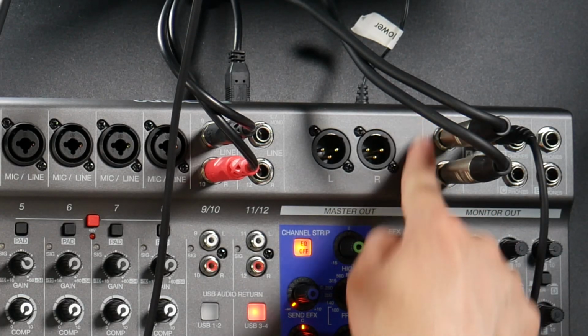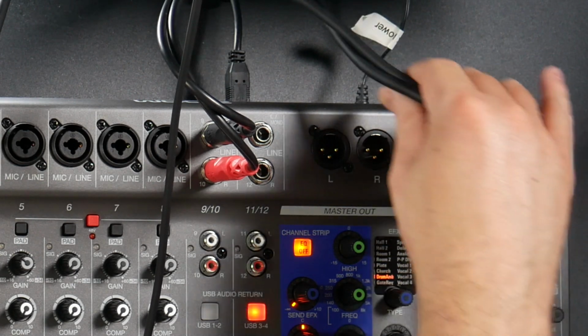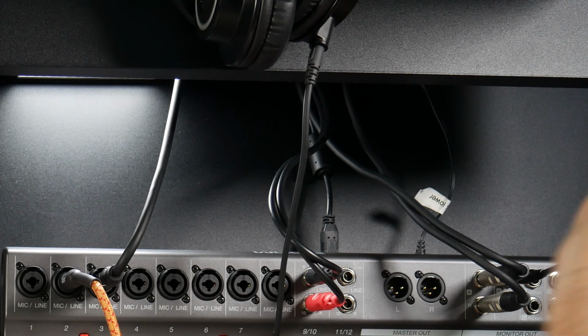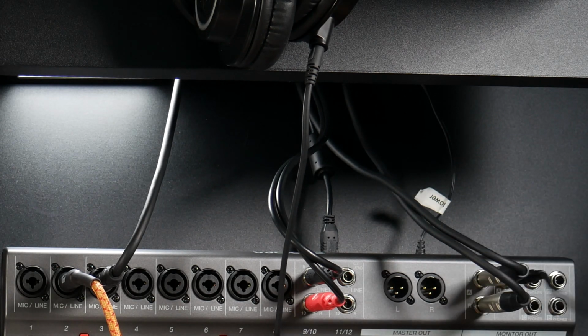Now, right here are your outputs from the Zoom. We got left and right. These are actually going to my monitors that are sitting up here. And then I have a headphone out right here. All right, this is going to enable us to monitor.